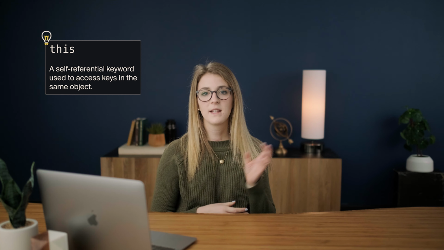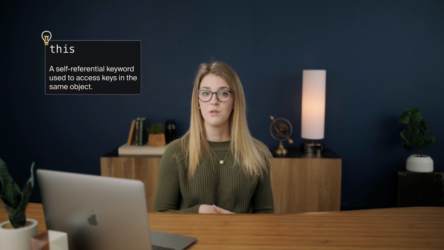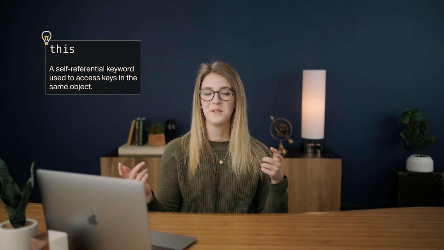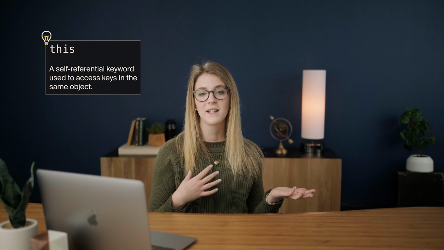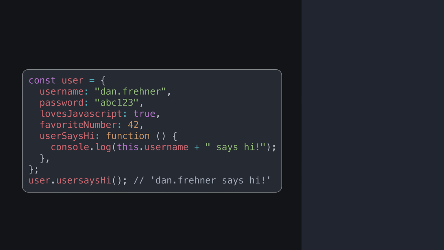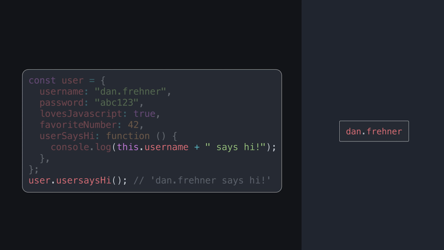Objects also have a self-referential keyword that may be applied in each object called this. When it's called inside an object, it is referencing that very object. This can be used to access other keys in the same object, and it's especially useful when we're creating methods. If we have, for example, our user object with the method userSaysHi, but we wanted to return the username plus the phrase says hi, we could use the self-referential this to reference the username within our function. So now userSaysHi might return the string Dan Frainer says hi.